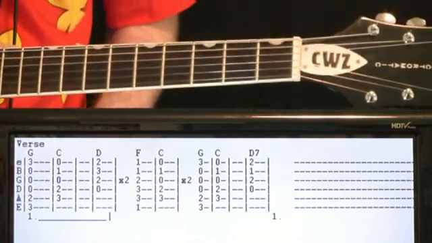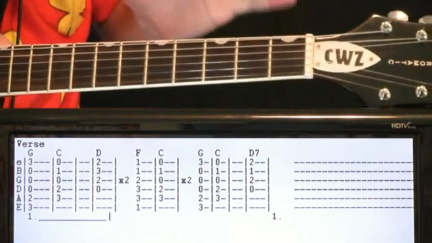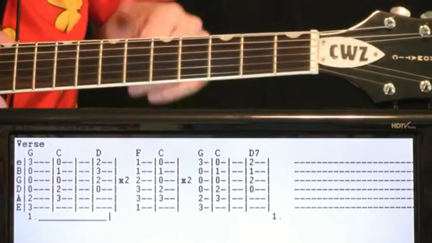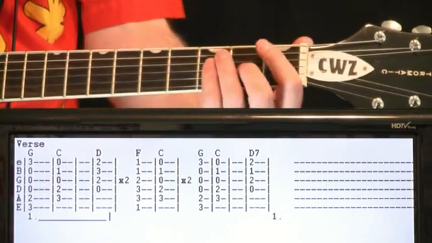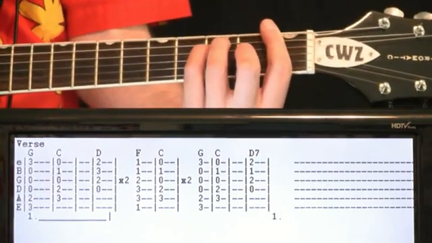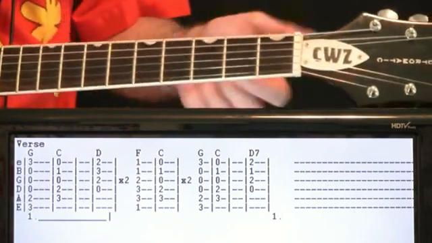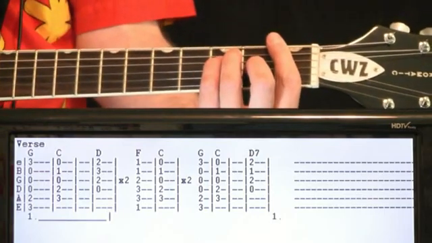The verse gets going. We just do that initial intro section twice, the G, C to D. And then after that, we drop down to this section where we go between an F for a measure and a C for a measure. Do that a couple times.